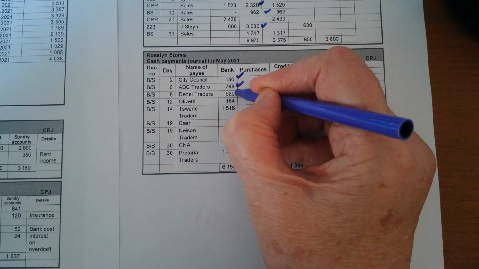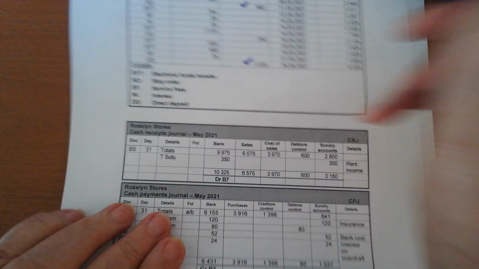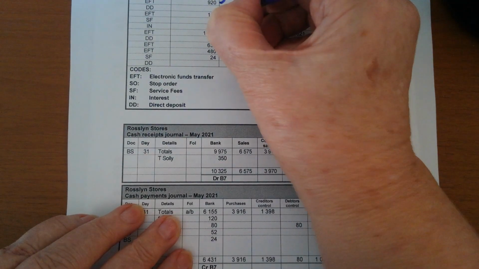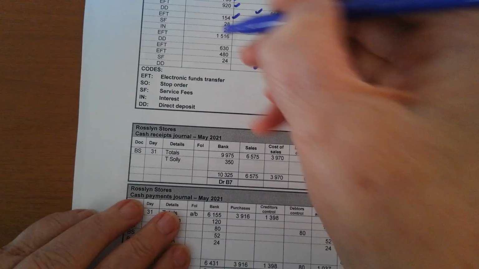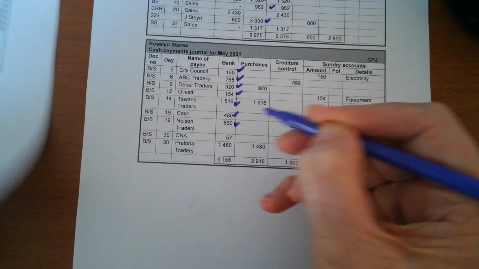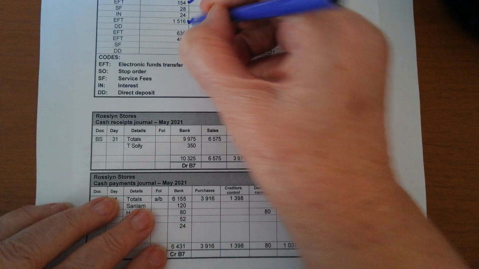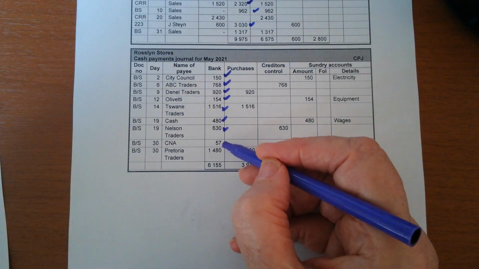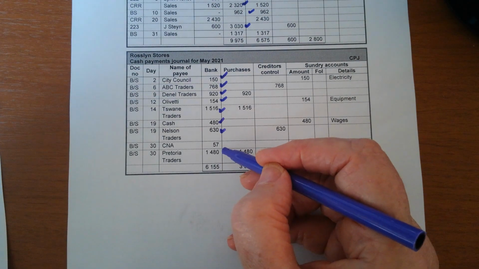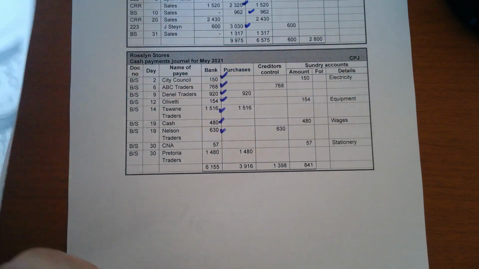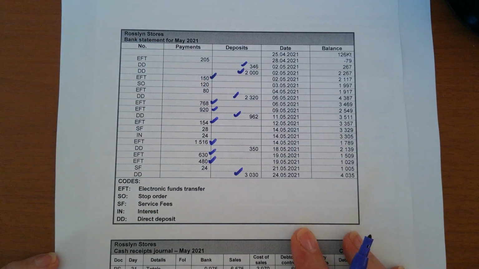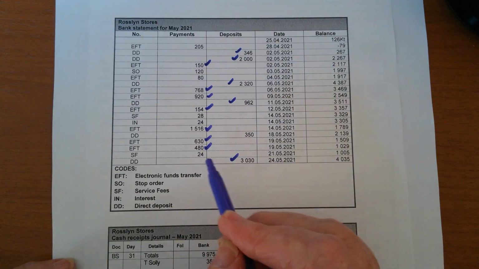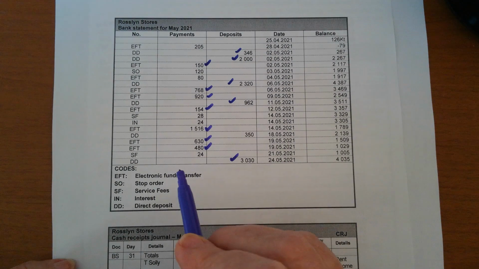Then there's one for 920 and 154. One for 1516 and 480. And then there's one for 630. And they don't have these two amounts, the one for 57 and the amount for 1480 doesn't appear on the bank statement. And then they've got a few things that don't appear in our books.